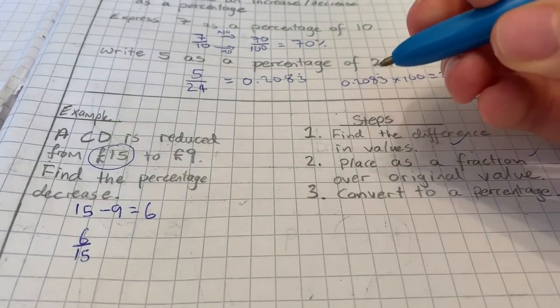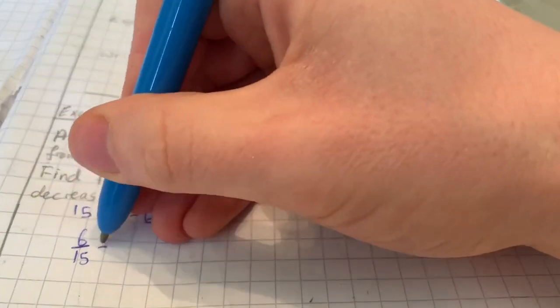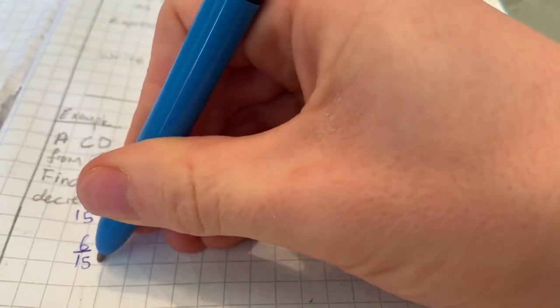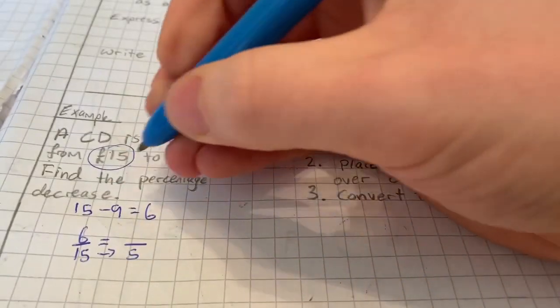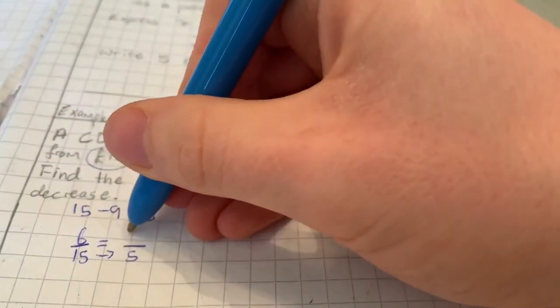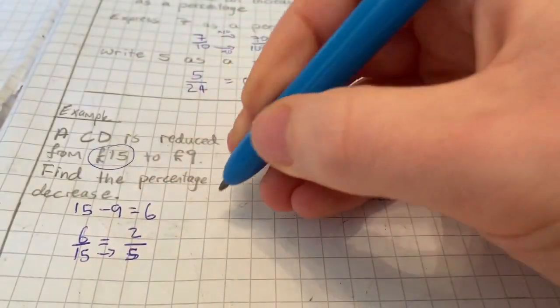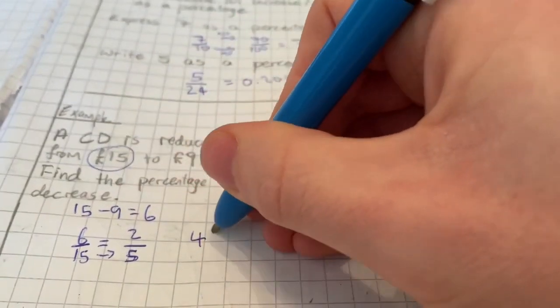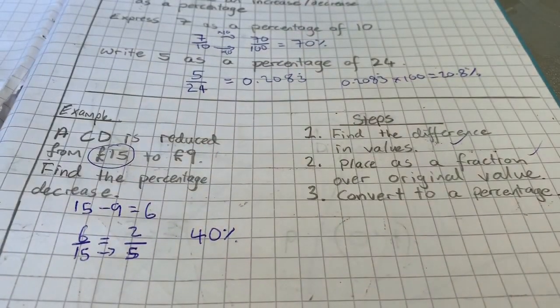This should be a non-calculator question, because we could work with equivalent fractions. We could put this down to 5 as the denominator, so the numerator, we divide that by 3 to make it 2. And then 2 over 5, hopefully we know equivalent fractions to percentages is 40%.